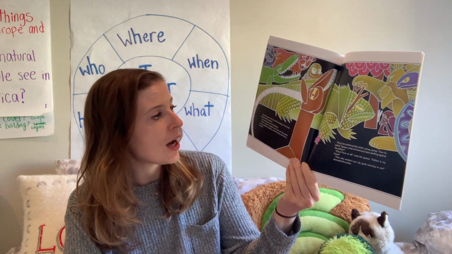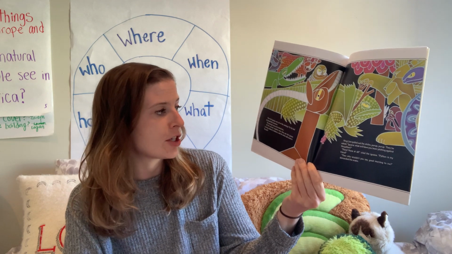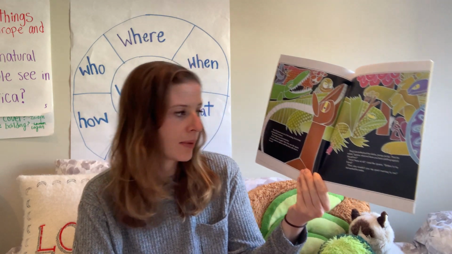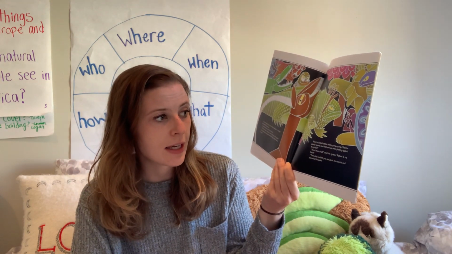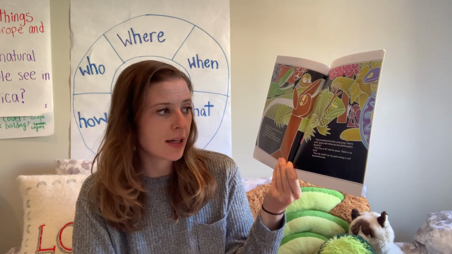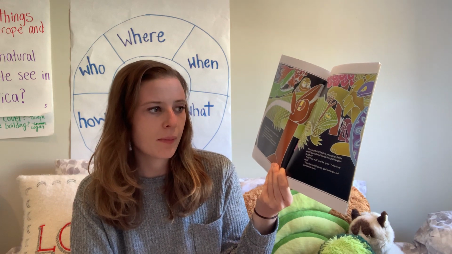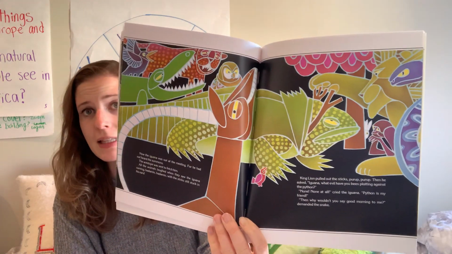Now the iguana was not at the meeting, for he had not heard the summons. The antelope was sent to fetch him. All the animals laughed when they saw the iguana coming, with the sticks still stuck in his ears. King Lion pulled out the sticks. Then he asked, "Iguana, what evil have you been plotting against the python?" "None at all," cried the iguana. "Python is my friend." "Then why didn't you say good morning to me?" demanded the snake.